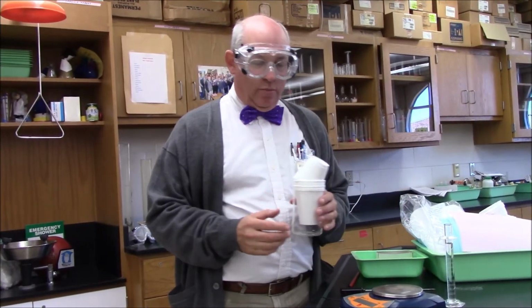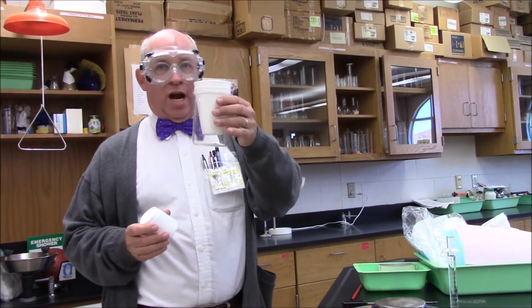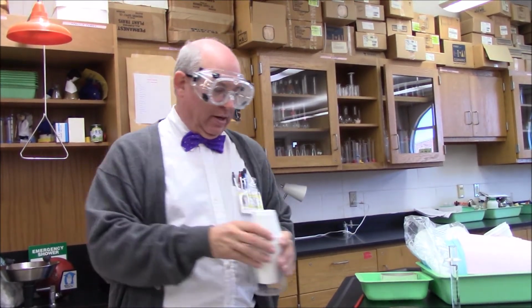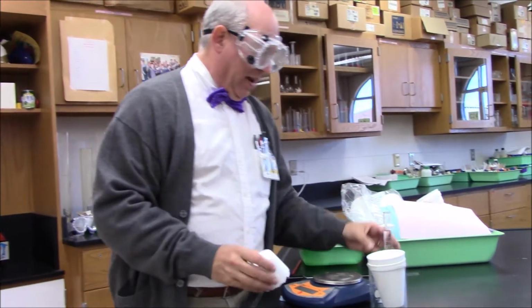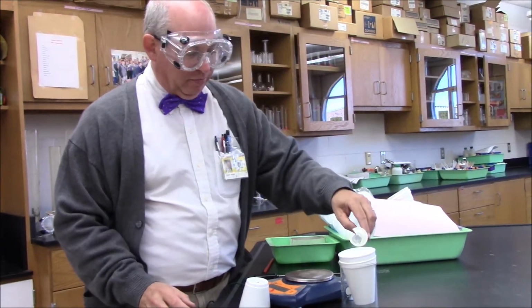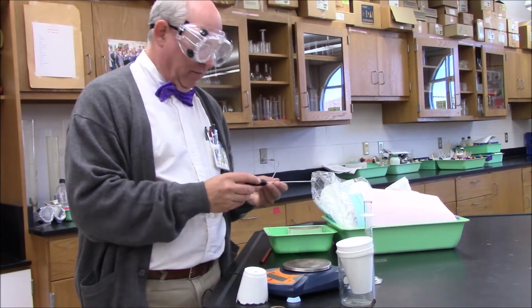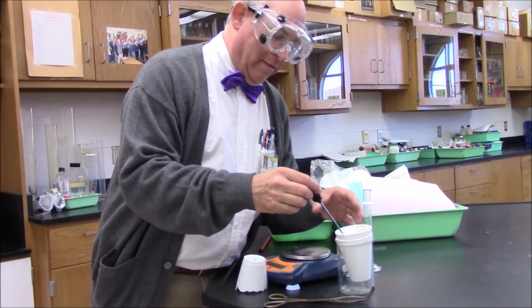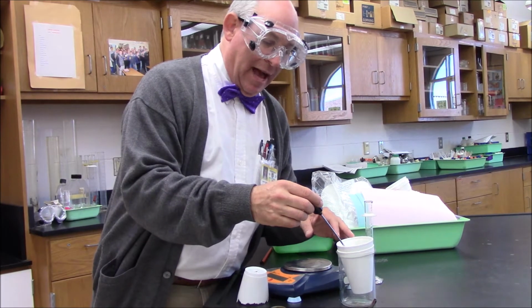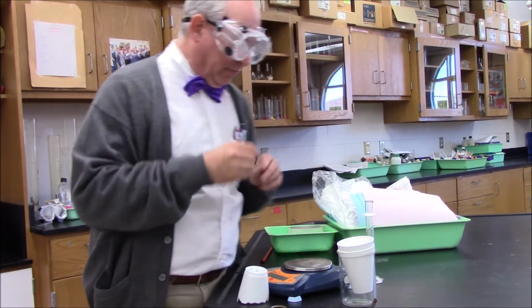Here we have our simple calorimeter. It's a couple of styrofoam cups with a lid, and they're just sitting in a beaker for stability. I'm going to put 25 milliliters of water in and record the temperature. This will be the cool water in the calorimeter, and that is 22.0 degrees.